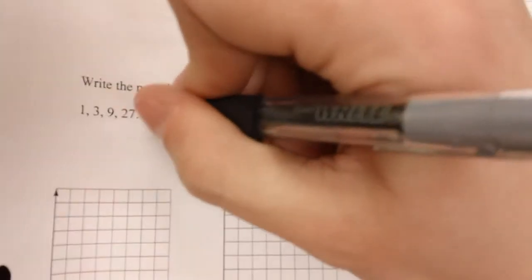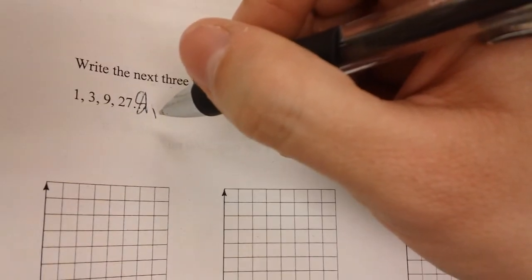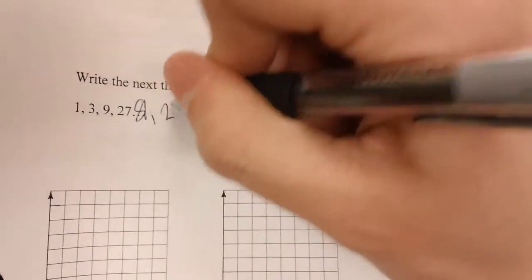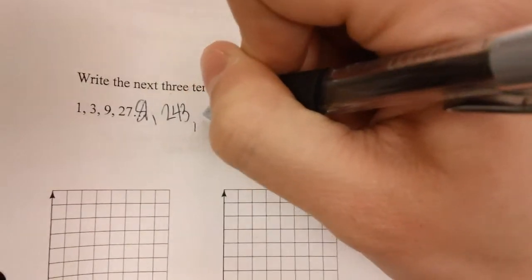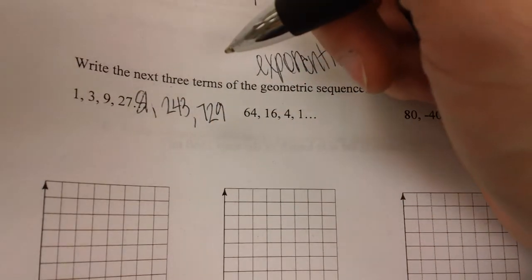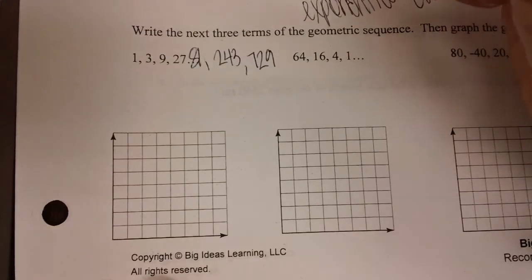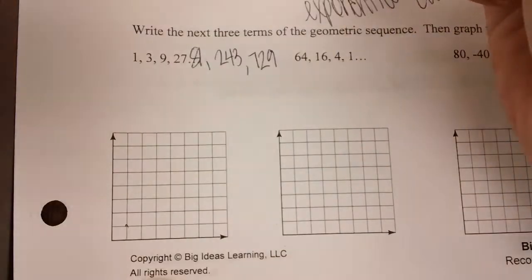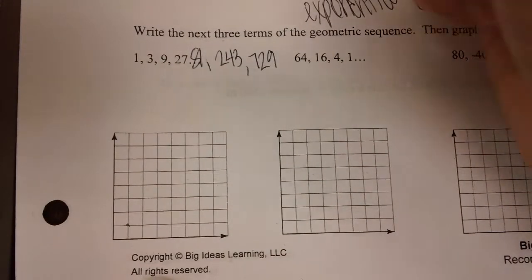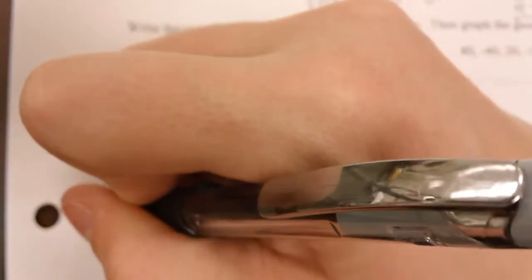So we get 81, 243, and 729. Let's just count up by 5s.